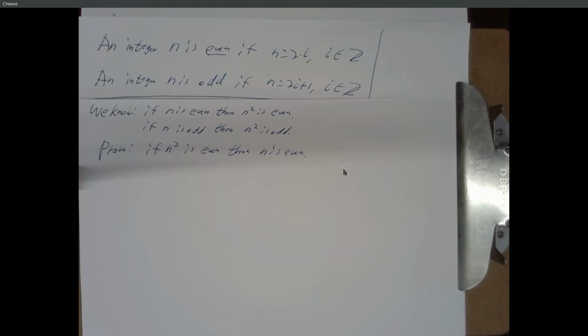This is the converse of our first thing that we know, and converses aren't logically equivalent. But we can prove this pretty easily using what we know so far. And if you do an indirect proof, it's almost trivial. So let me show you an indirect proof.